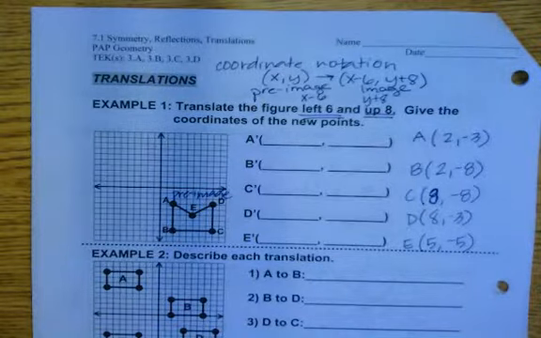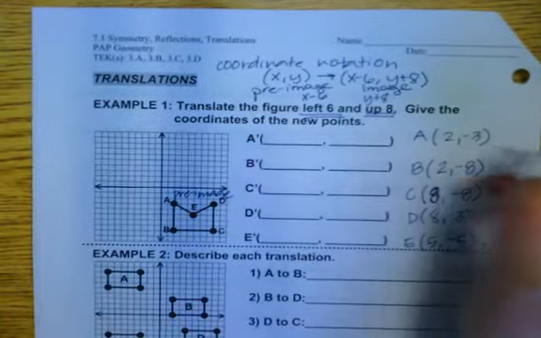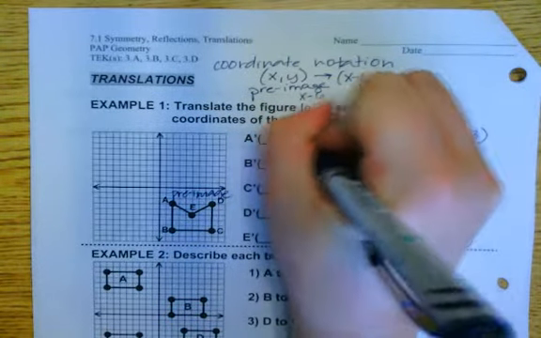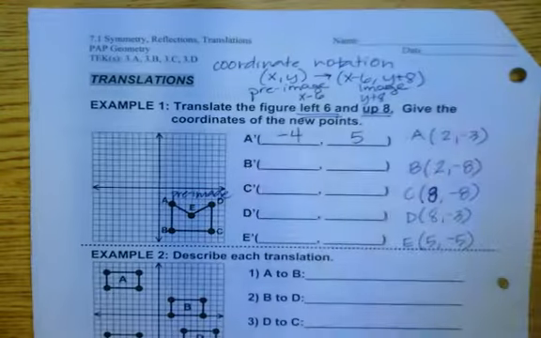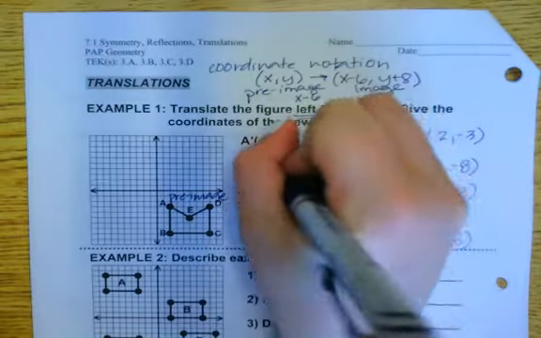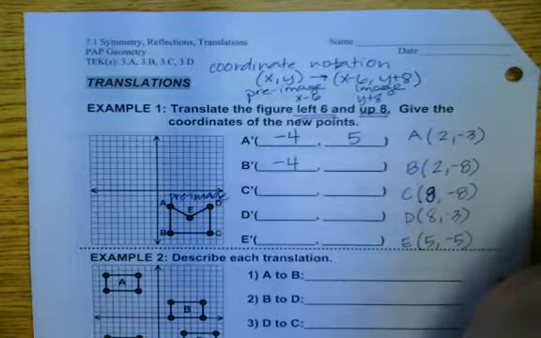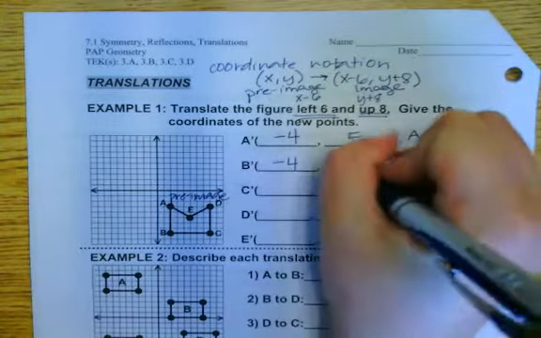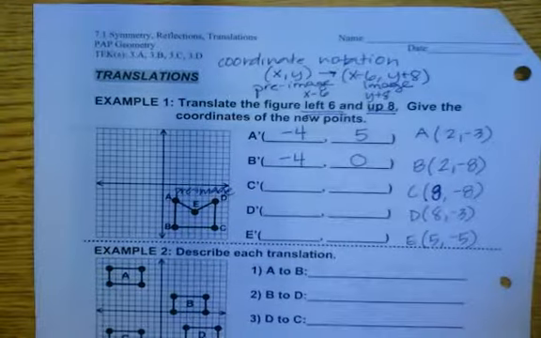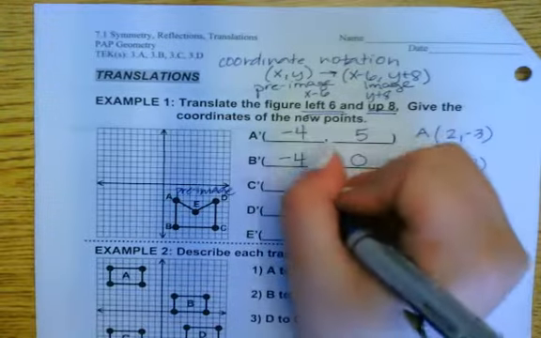Okay, so where would A prime be? -4, 5. Where would B prime be? -4, 0. C prime? 2, 0.